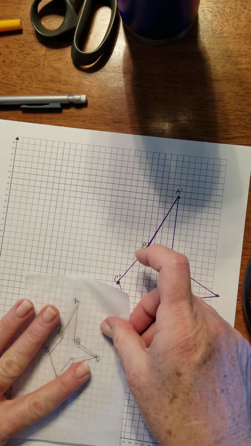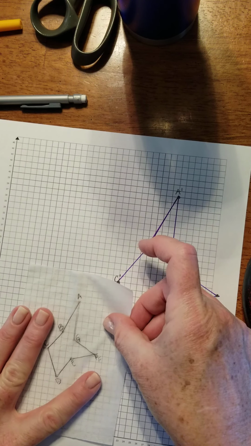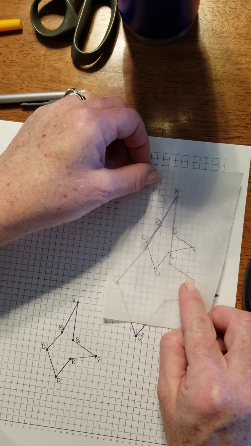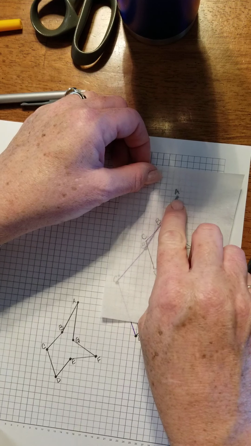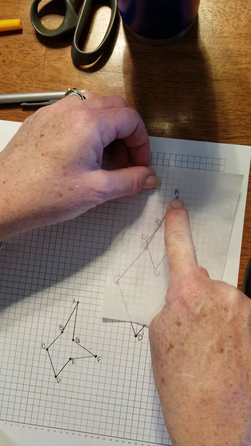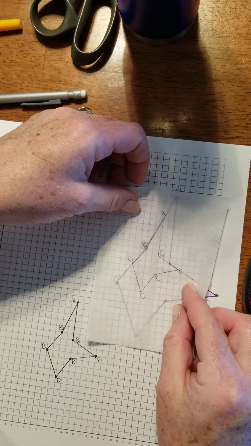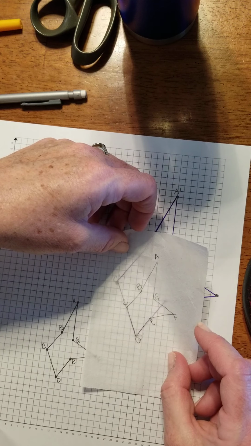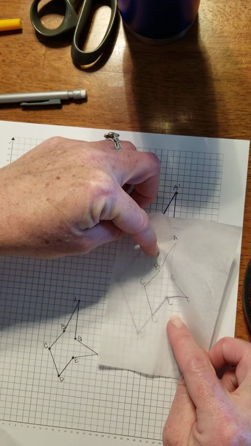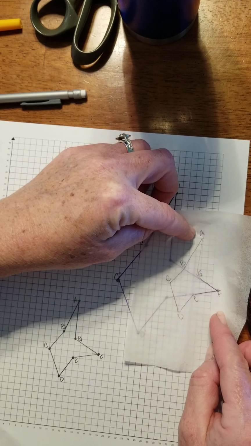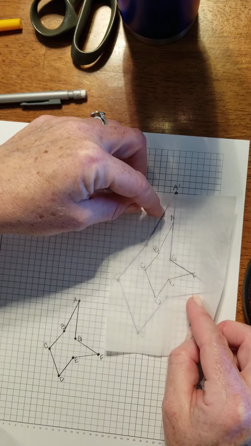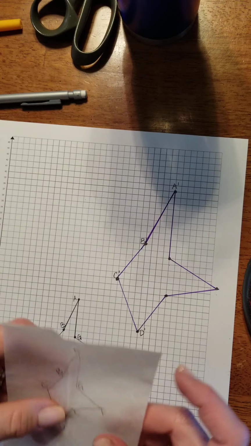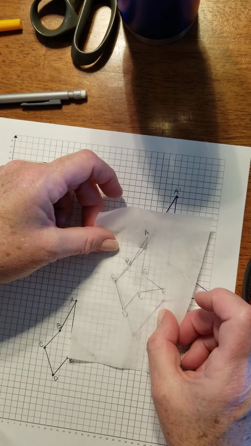I have a tracing of the pre-image, so I'm going to put it on the dilation, and you can see that angle A is exactly the same size, angle B is the same size, C and D are both the same size, E is still the same size, F and G. So the angle measures stayed exactly the same. The only thing that got bigger was the length of the side.